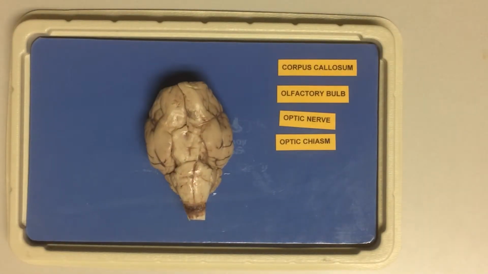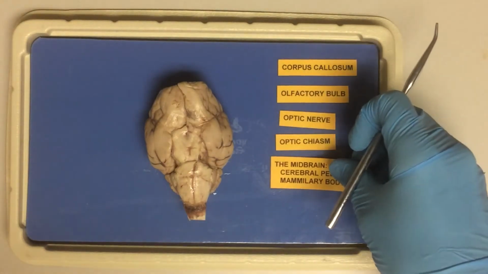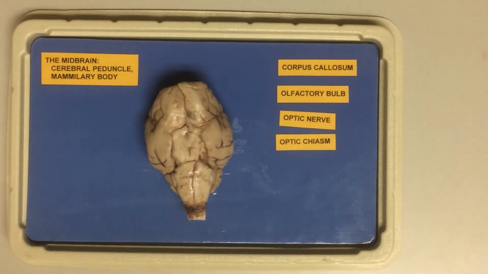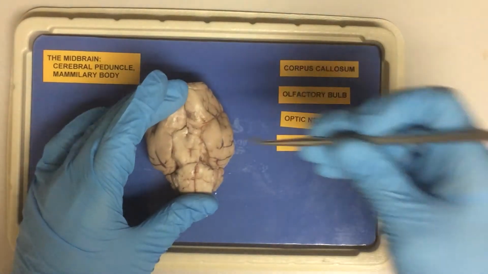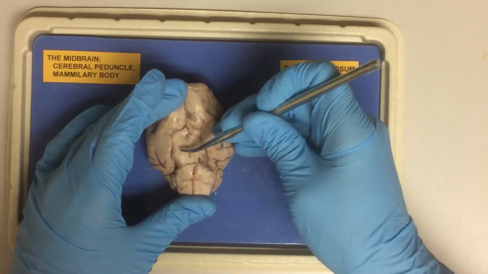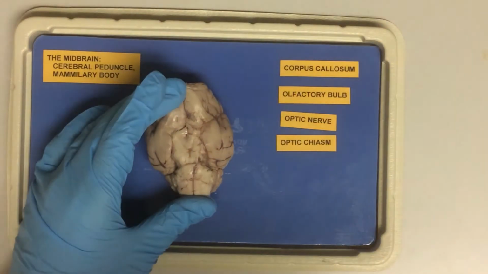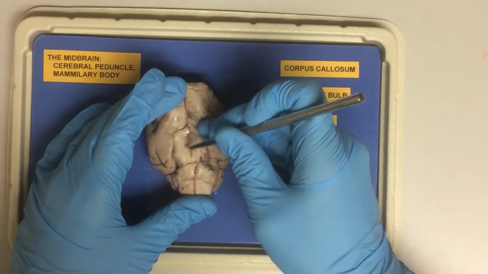Okay, let's look at the three parts of the brain stem. We can see the midbrain, which is made of the cerebral peduncles and our mammillary body here.